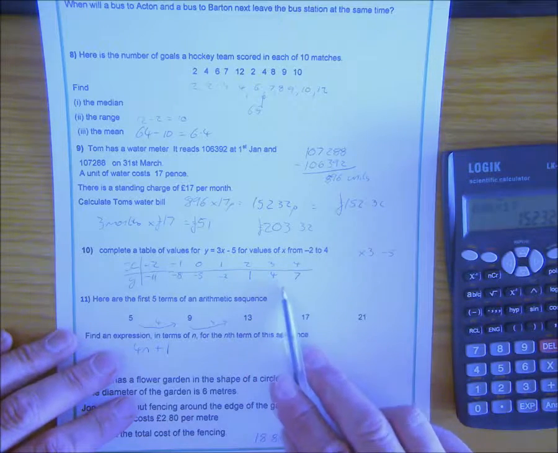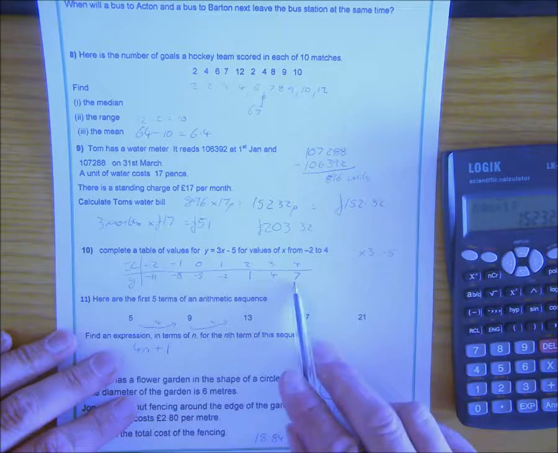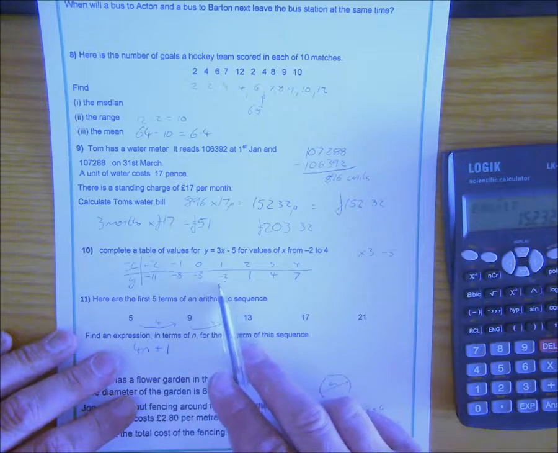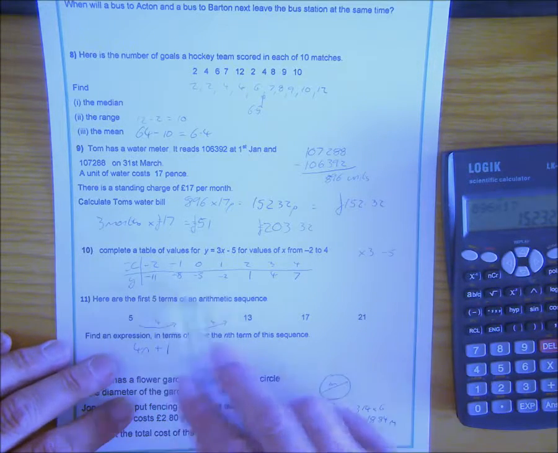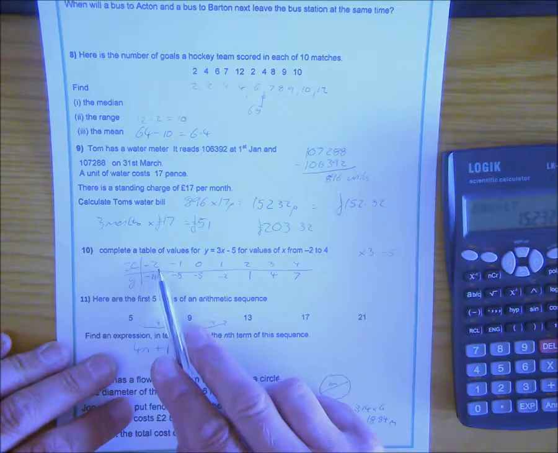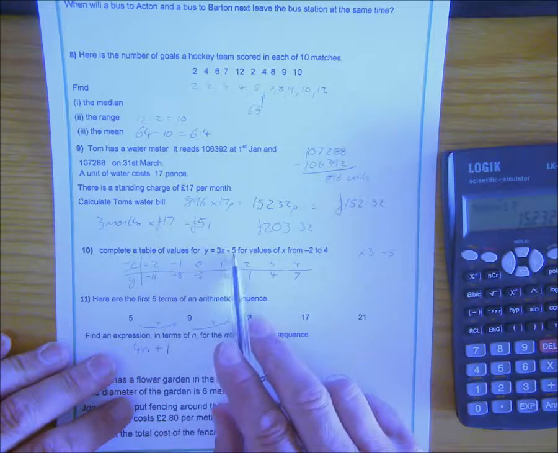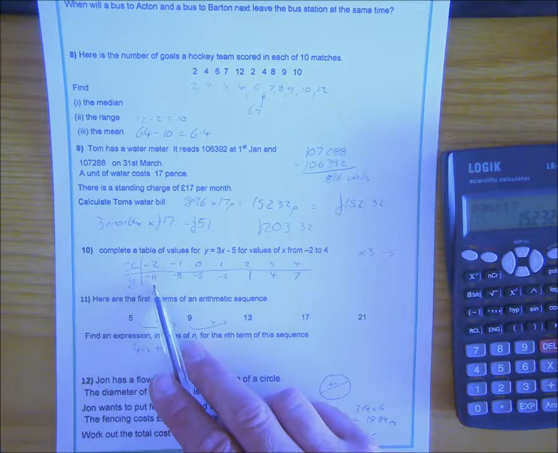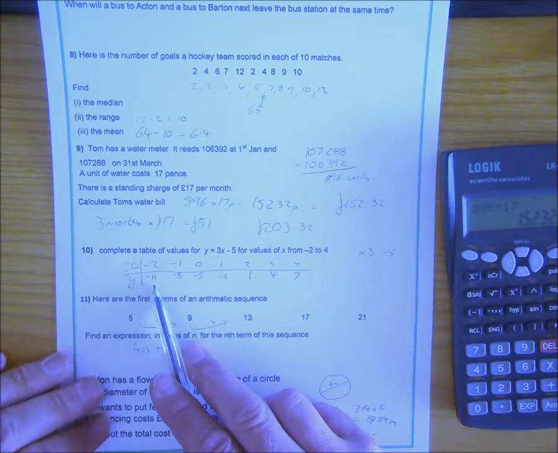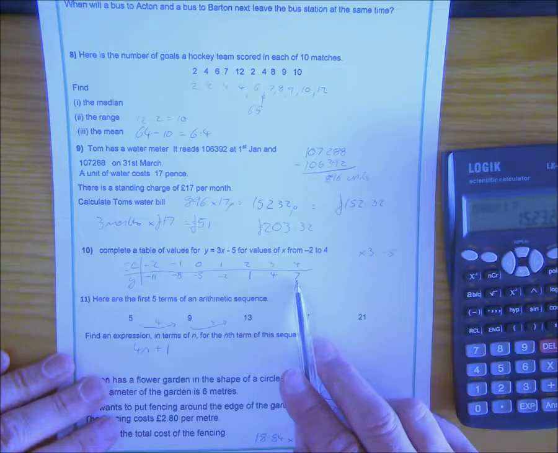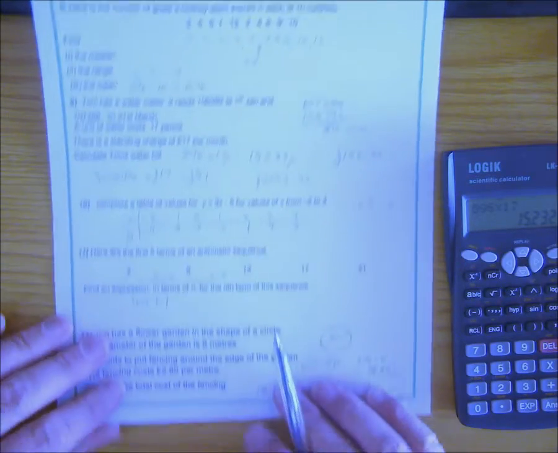Now I've actually got a pattern going here. The pattern is it's going down in 3s, so that helps me fill in the whole rest of it. And it's far easier. -2 times 3 is -6. Take away 5 is -11, but you've got to be very careful. So start with the positives first and look for the pattern.